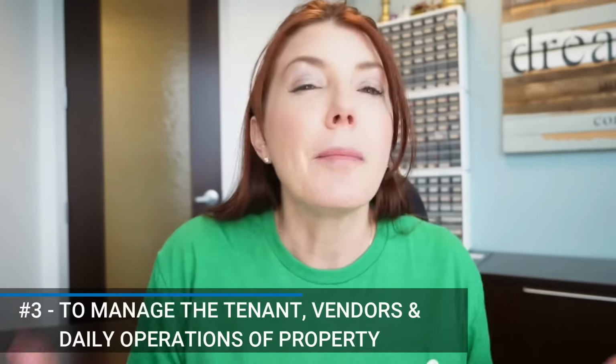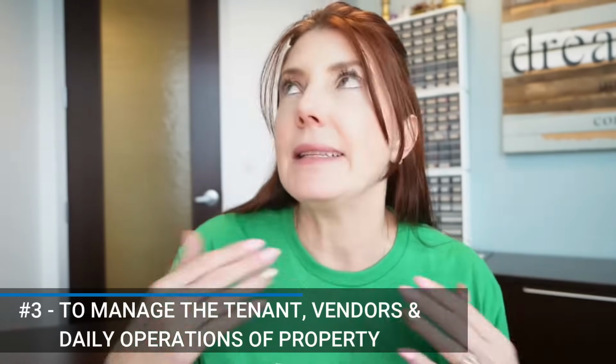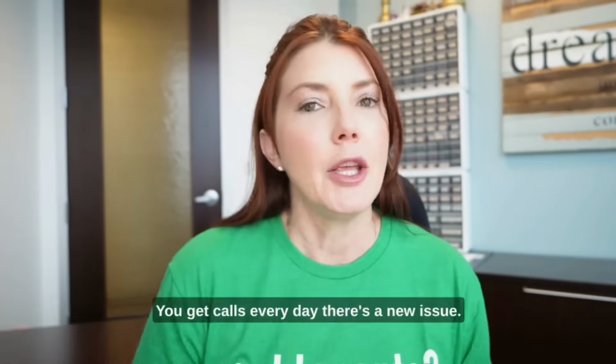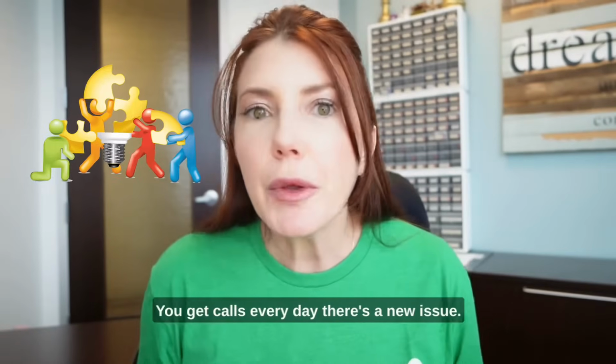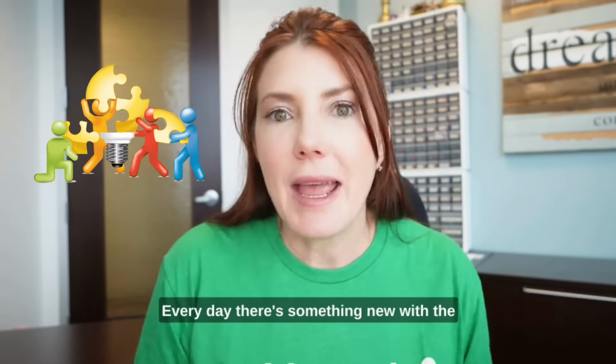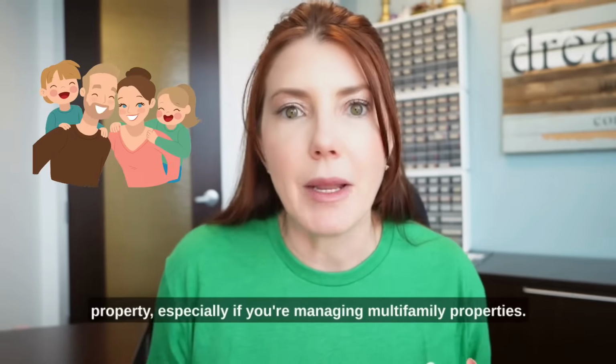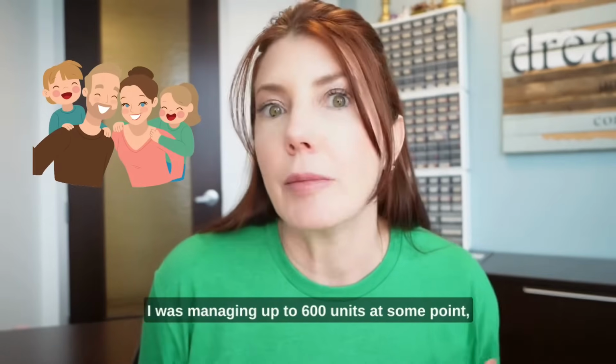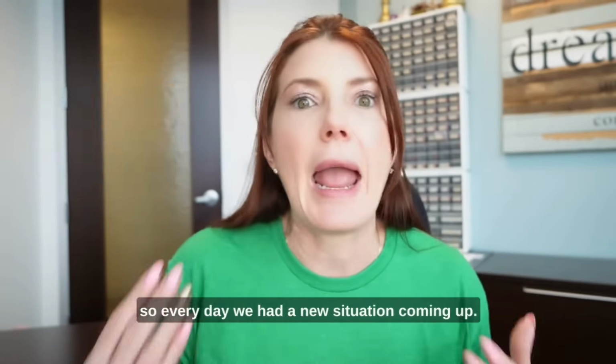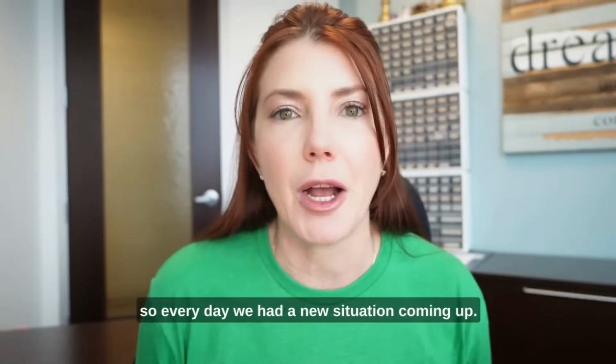Number 3 is to manage the tenant, the vendors, and the daily operations of the property. You get calls every day, there's a new issue. Every day there's something new with the property, especially if you're managing multifamily properties. I was managing up to 600 units at some point, so every day we had a new situation coming up.